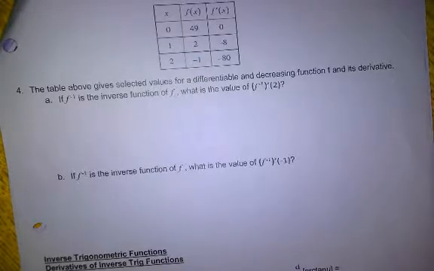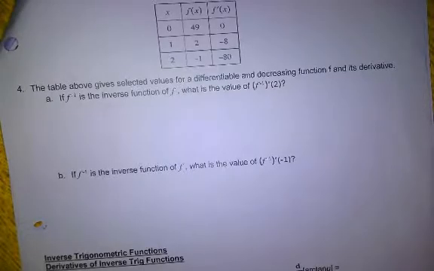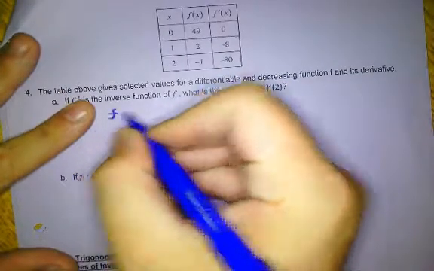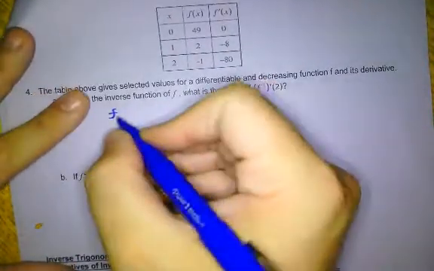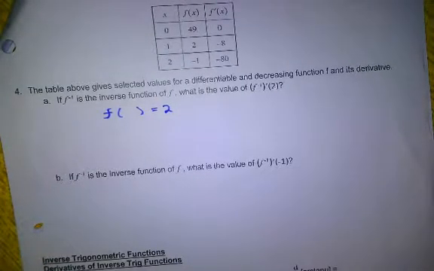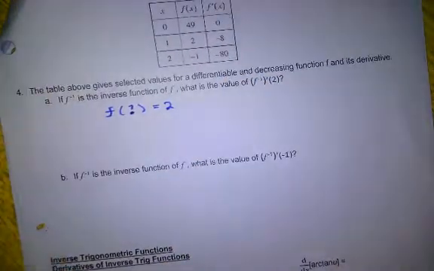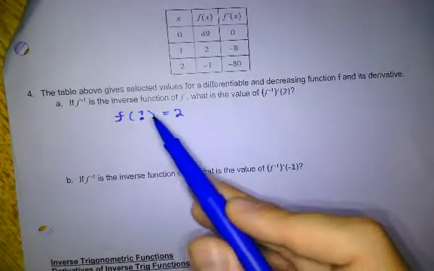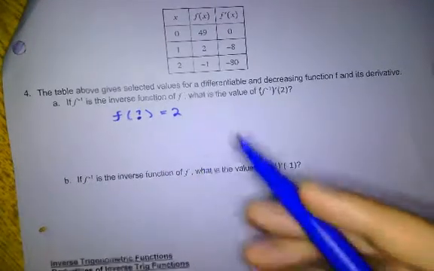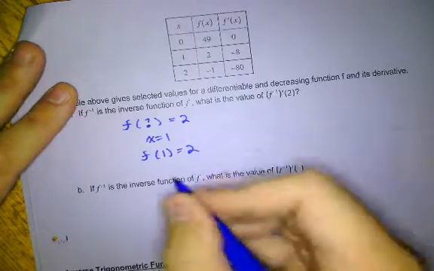Okay, so the table above gives the selected values for a differentiable and decreasing function f and its derivative. So we need to find the value of the inverse of f, prime, at 2. Okay. So this one's kind of a little bit weirder. We need to find the original f function. F of what equals 2? What x value is going to have an output of 2? X equals 1. So I have f of 1 equals 2.